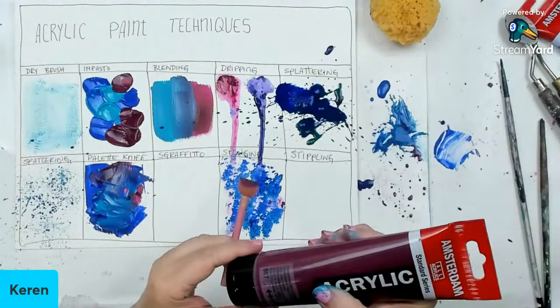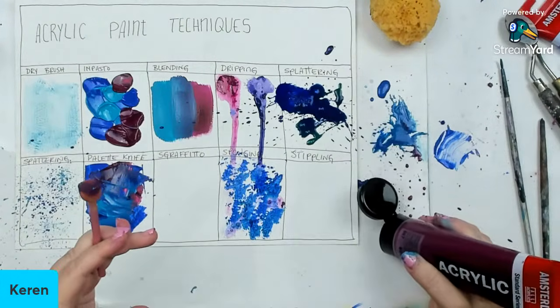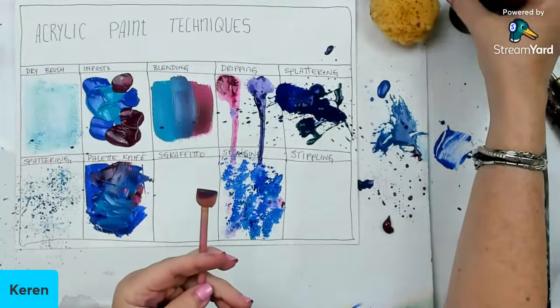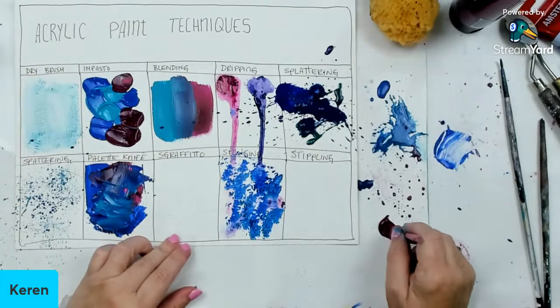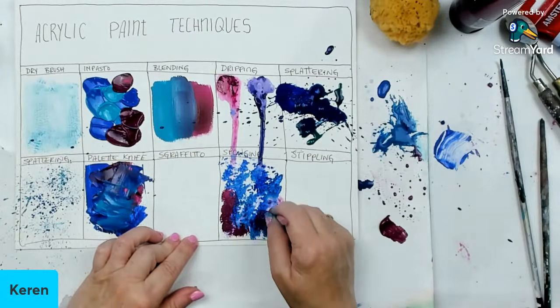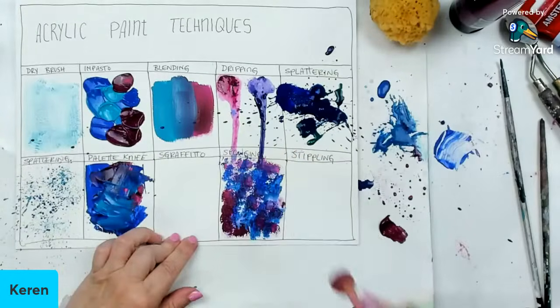And you can use either liquid paint, or I will show you again, you can use the thick one as well. Okay, so you could use thick and create really nice texture.